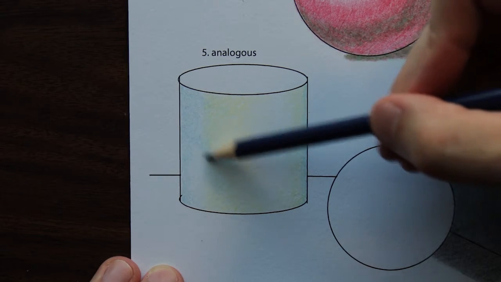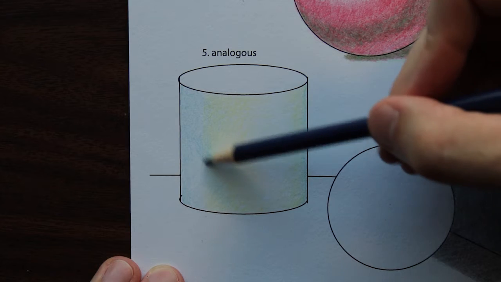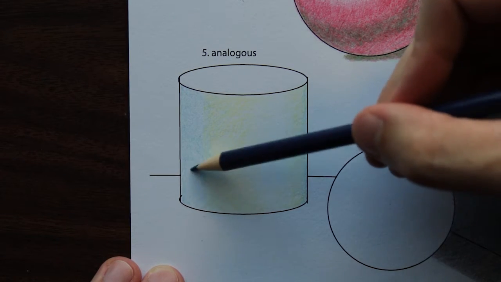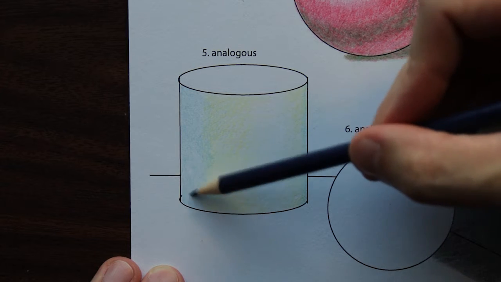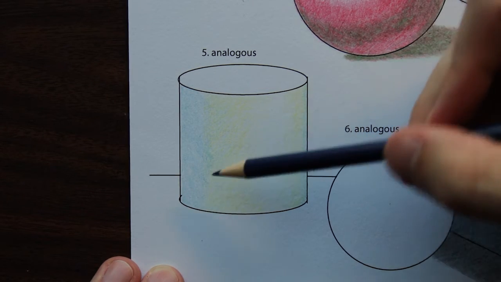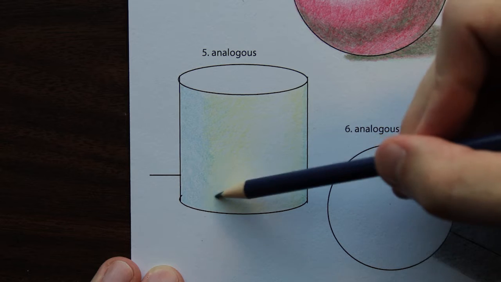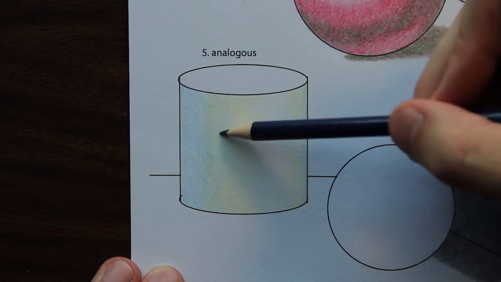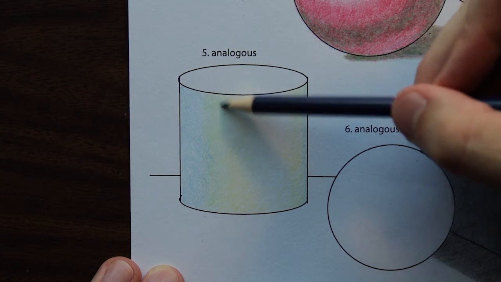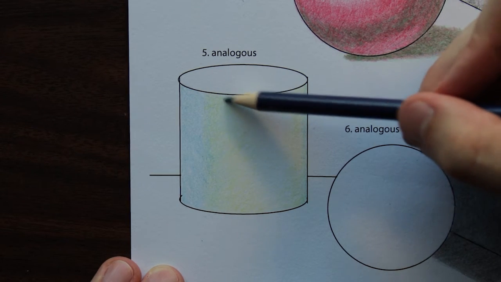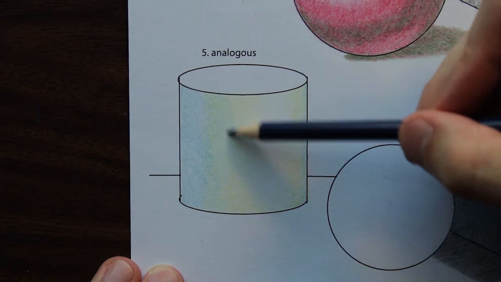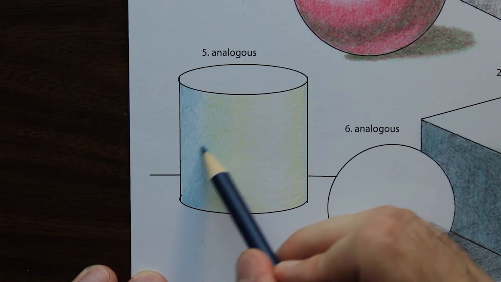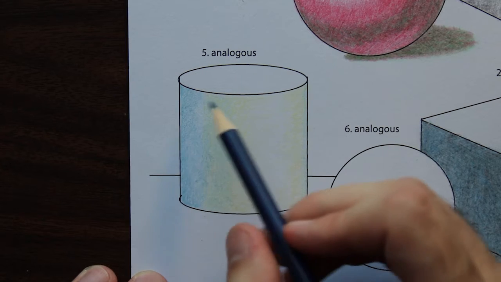As we still need to match our value scale, meaning our base tone is still going to try and get into that 75 to 50 range. Our mid-tone is going to be a 50% range, and our quarter tone will be in that 25. Working through this, we'll keep going back and forth between layers of yellow and blue until we get to the values that we need.